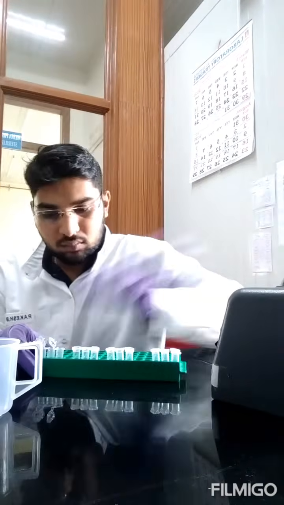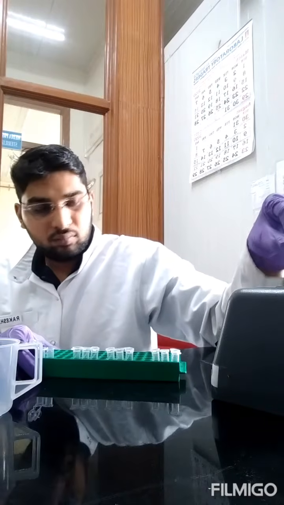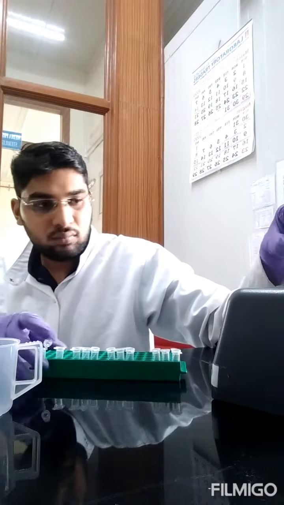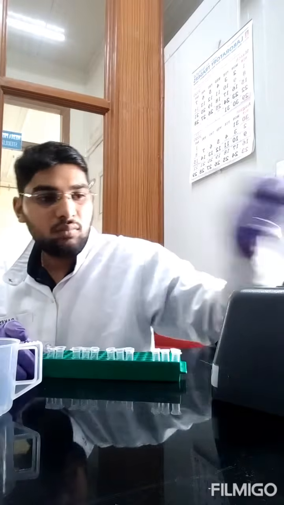Now after adding ninhydrin reagent, again we are going to mix all the components, and then keep it in a water bath for 1 hour. So I have mixed all the components.